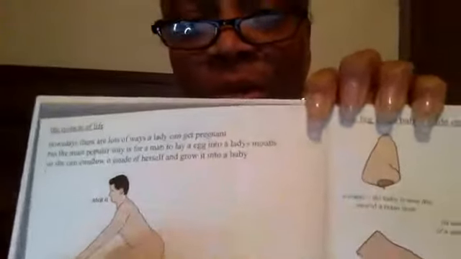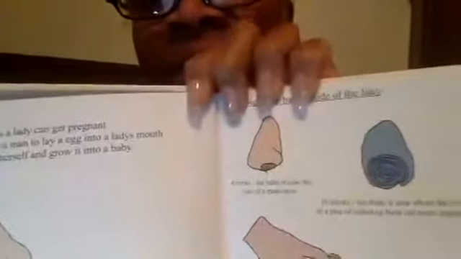Now, I know sometimes people wonder, how big is the baby inside of the lady? At 4 weeks, the baby is now the size of a man's nose. Okay, that's at 4 weeks. At 10 weeks, the baby is the size of a pair of rolled up bootcut men's leggings.